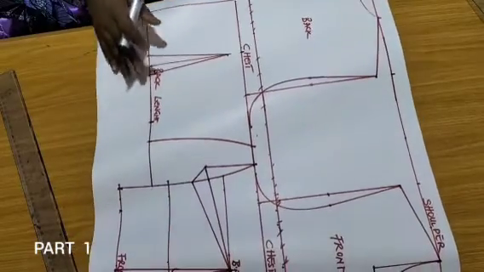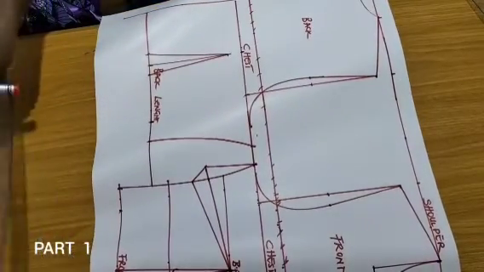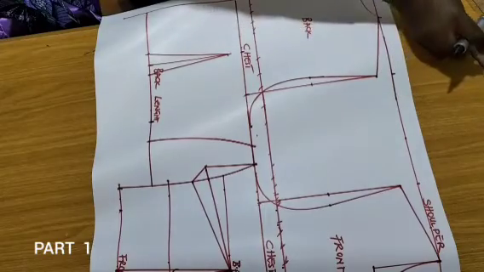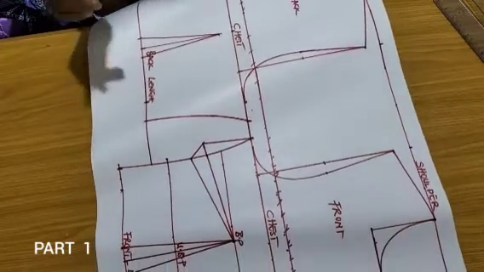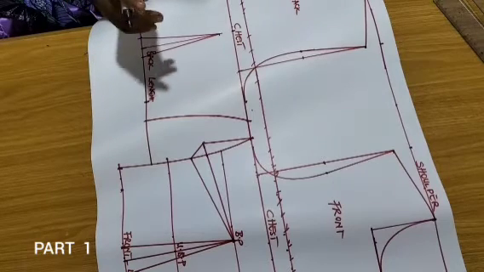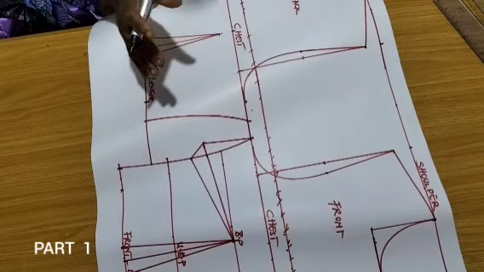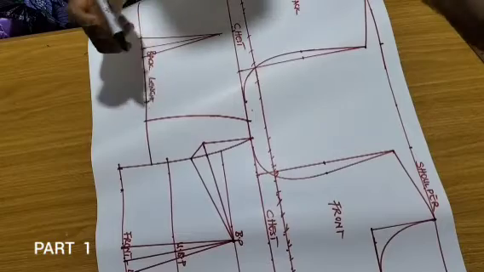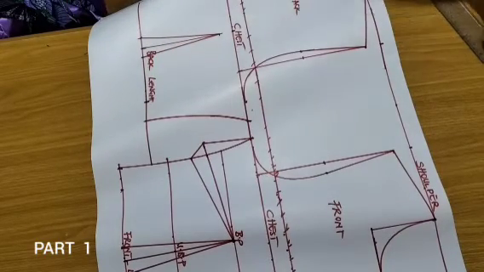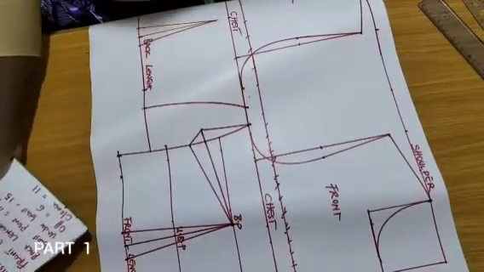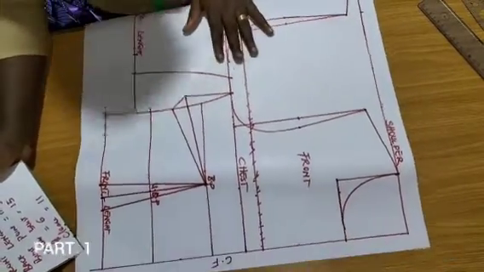All right, so it is time for us to start up the off shoulder bodice right now proper. So to start up the off shoulder bodice proper, the first thing I want to do is change my marker, so it will be clearer for us. All right, so it's time for us to start up the drafting of the off shoulder.